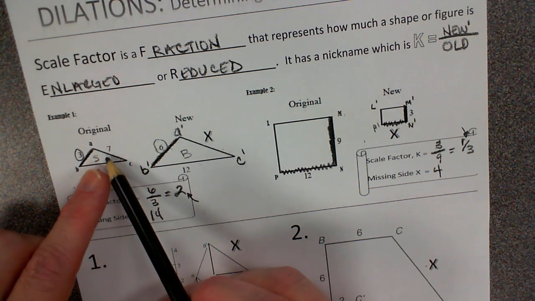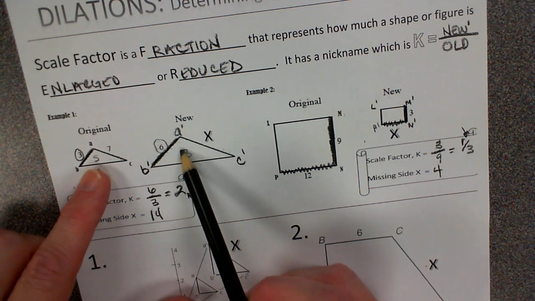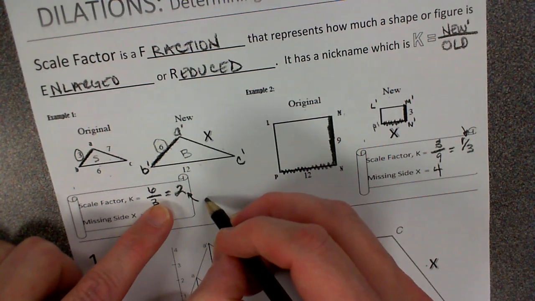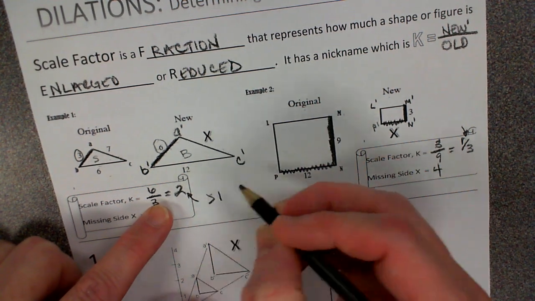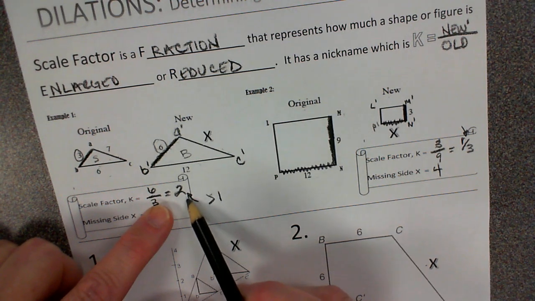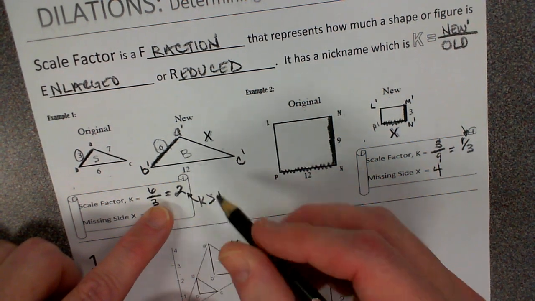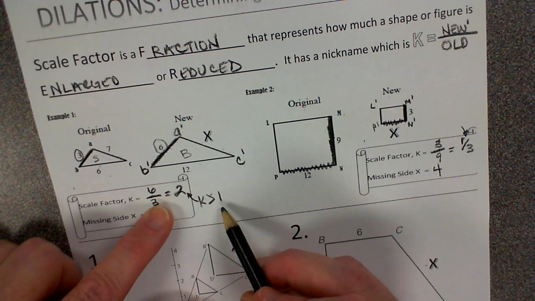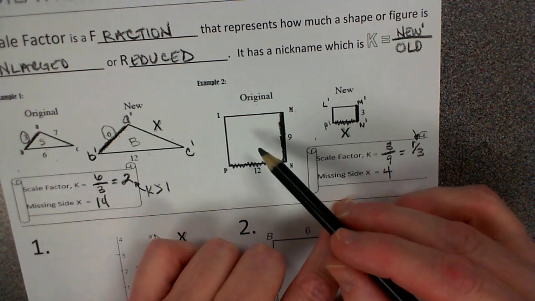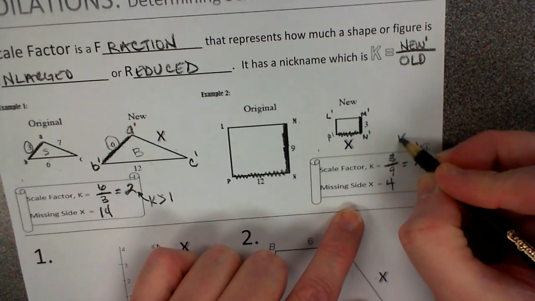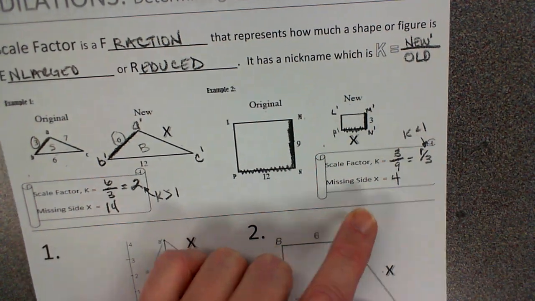I can tell you right now, if you understand this point: when my images go from small to big, my scale factor is greater than 1. It's 1.1, 1.2, 2, 20, 2,000. It's something greater than 1. In fact, let's just write k is greater than 1. When it goes from big to small, that means I'm reducing. My k is going to be less than 1.